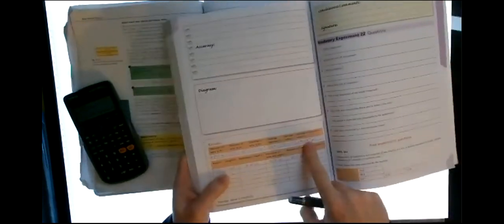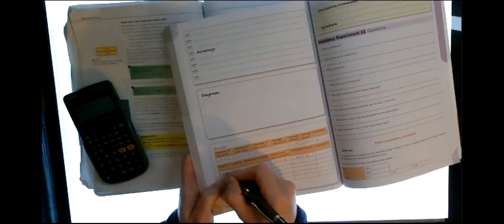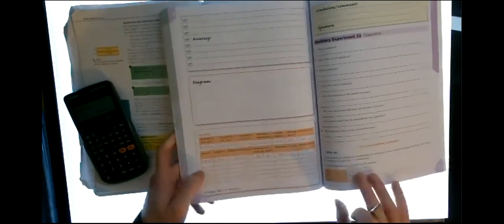Then the cross-sectional area is 3.14 by 10 to the power of minus 8. Okay, I guess this is to find the resistivity. So here we have the formula.